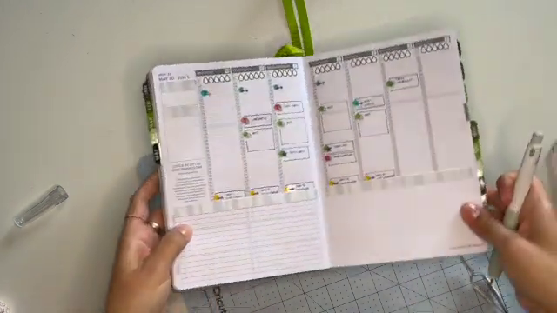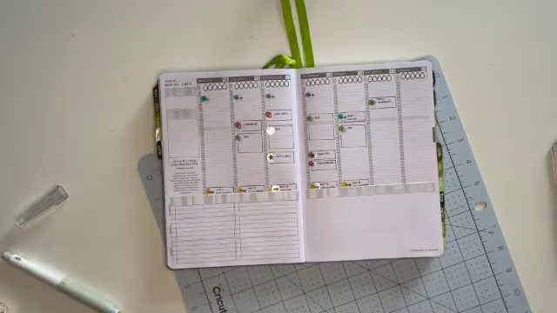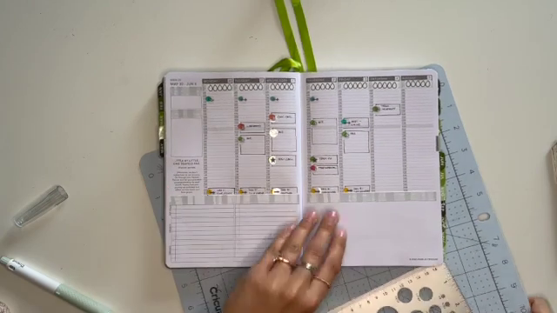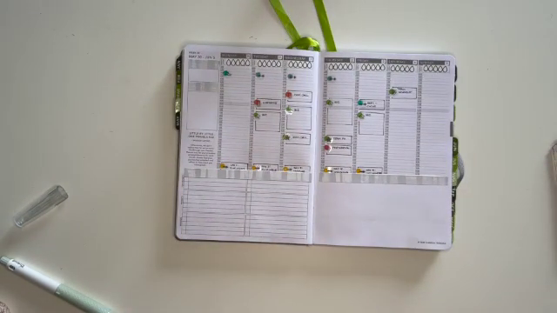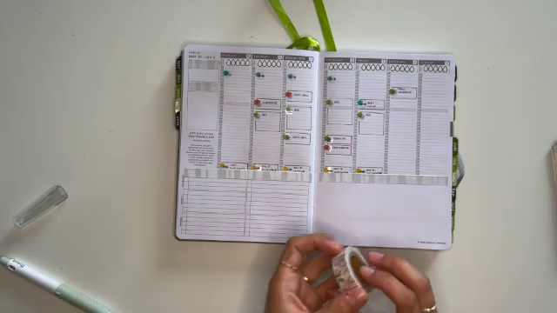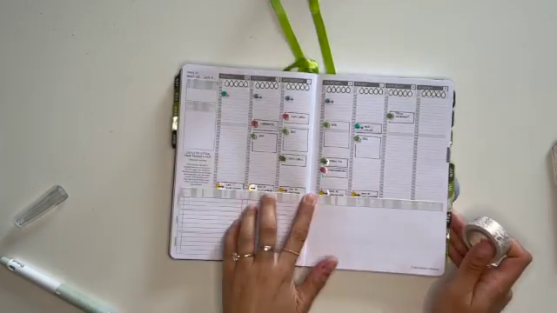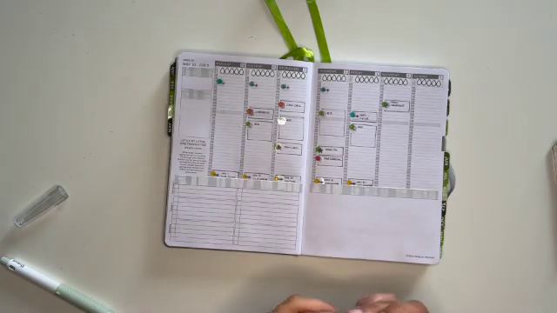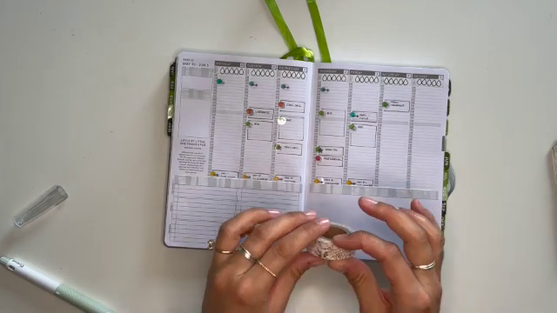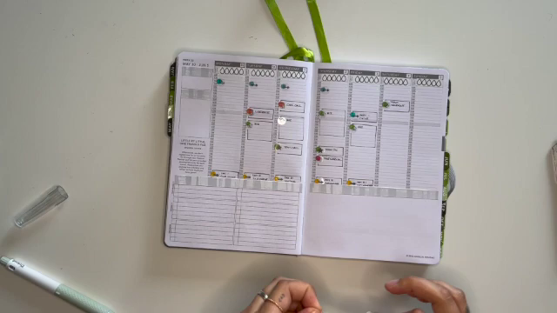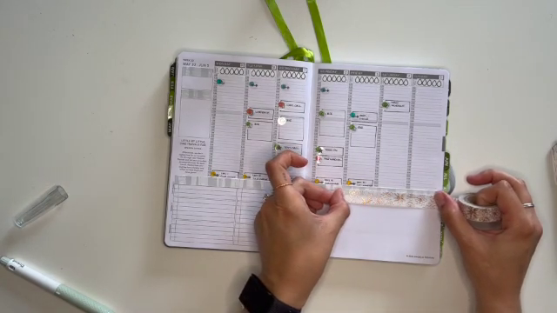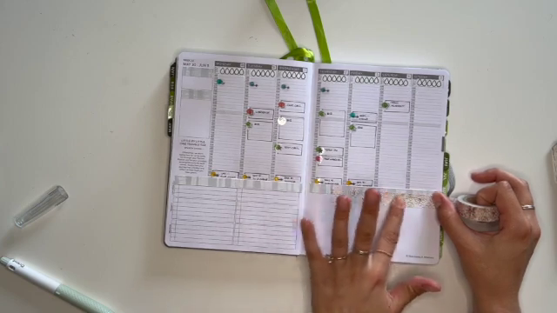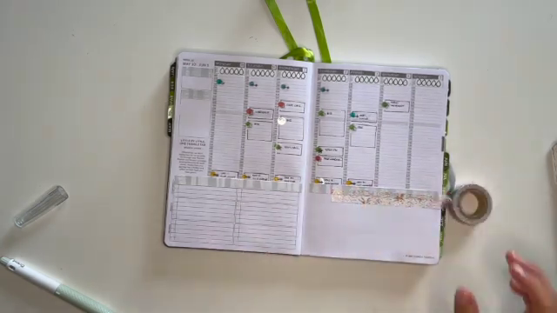So what I'm actually gonna do now, I don't think I need my cutting board, so let me go ahead and put that away. So what I'm gonna do is actually, I want to do more to this section. So I'm gonna go ahead and use this washi tape that I got. There. So I'm just gonna do like a quick little detail, not covering the whole thing, but just a little something.